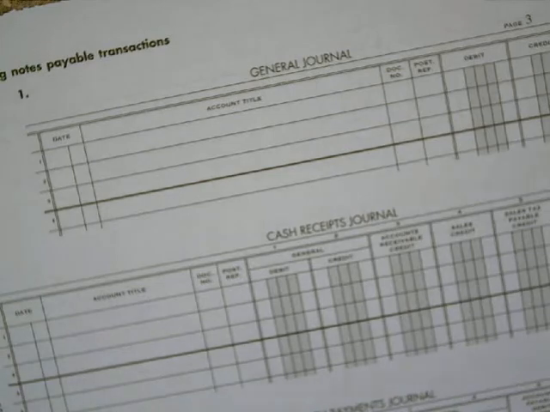In our books on page 597 are our directions. It says that we're going to use the current year, journalize the following transactions, use page 3 of the general journal and page 5 of the cash receipts journal. Our source documents are abbreviated as follows. We're going to have a check, a receipt, and memorandum. And then we have our 2 transactions.